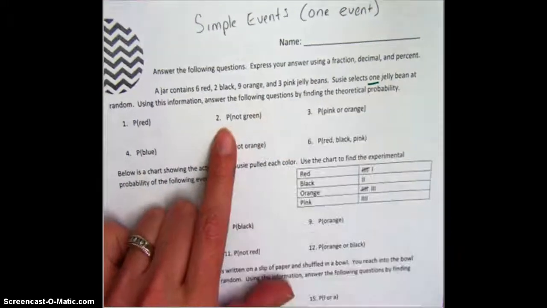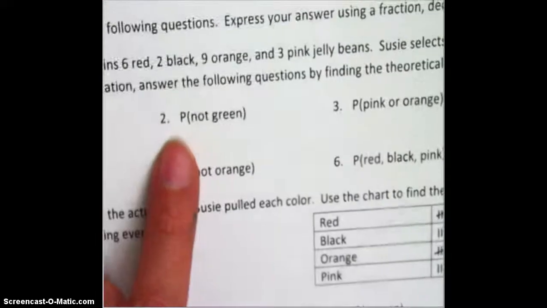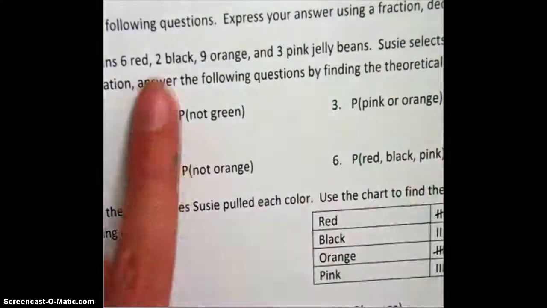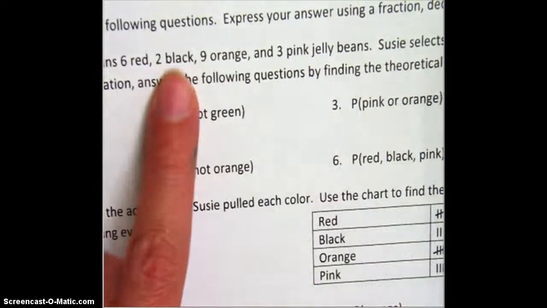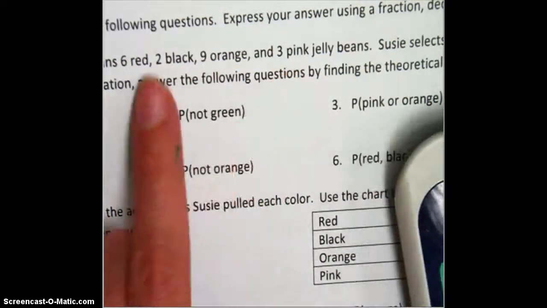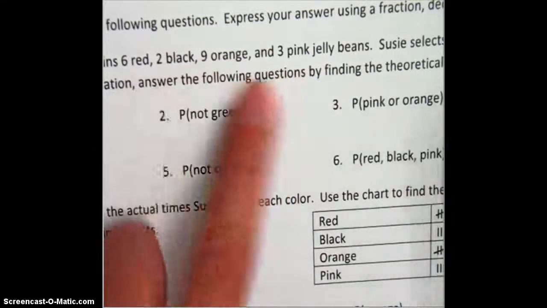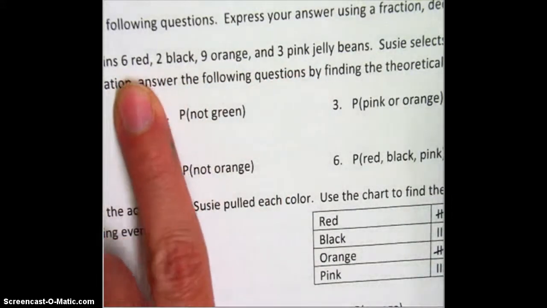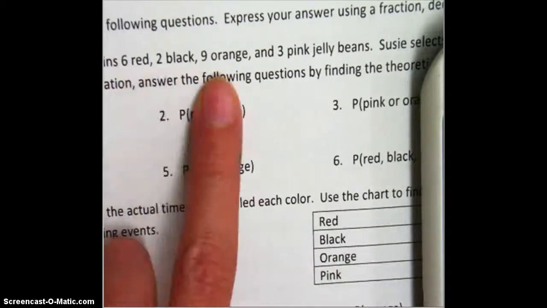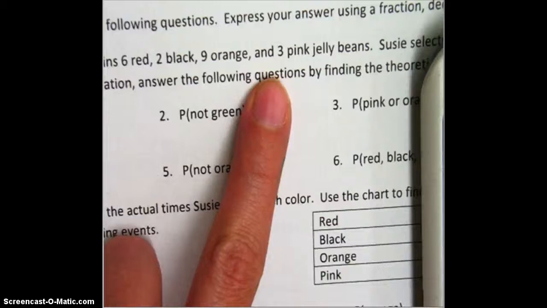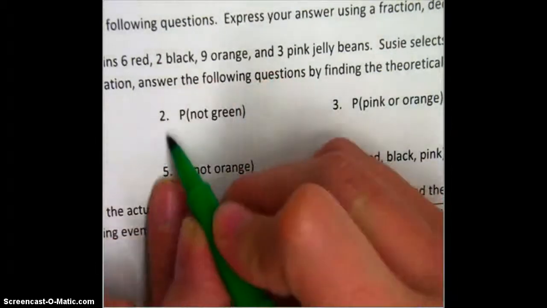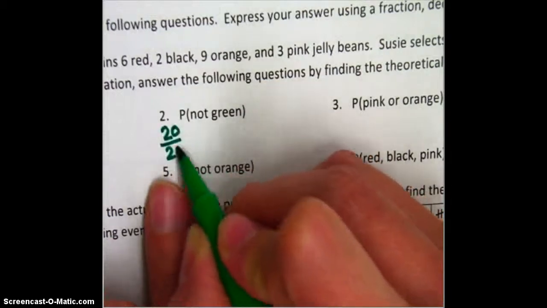I do want to see all this work that I'm about to show you. So the probability of it not being green is, we're going to look up here, how many are not green? We have 6 red, 2 black, 9 orange, 3 pink. Well, all of them are not green. So the probability of it not being green, excuse me, is 6 plus 2 plus 9 plus 3, which is 20. So you have 20 out of 20 that are not green.